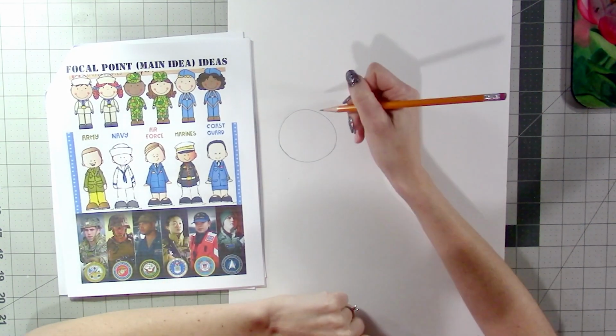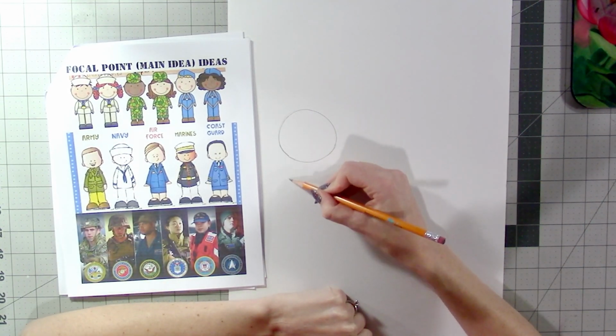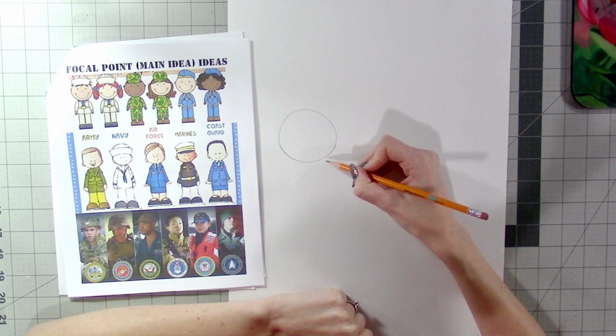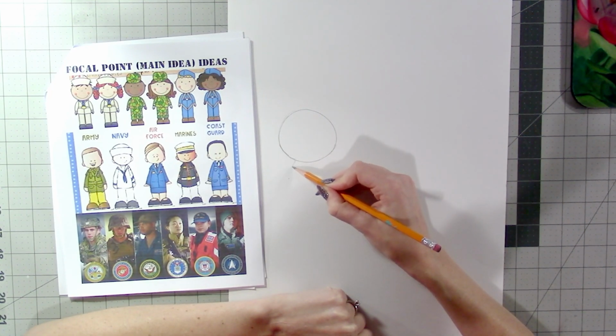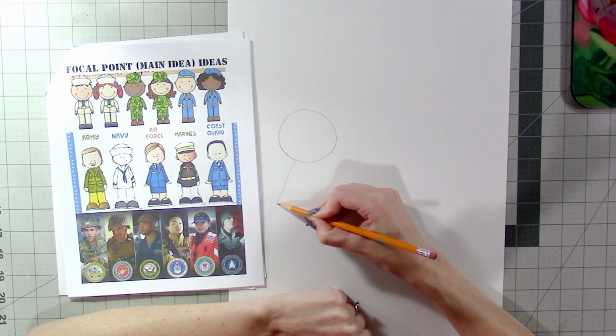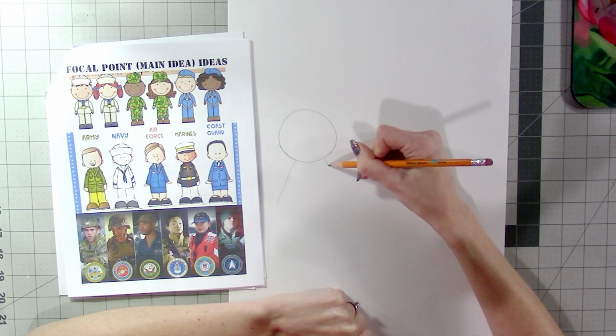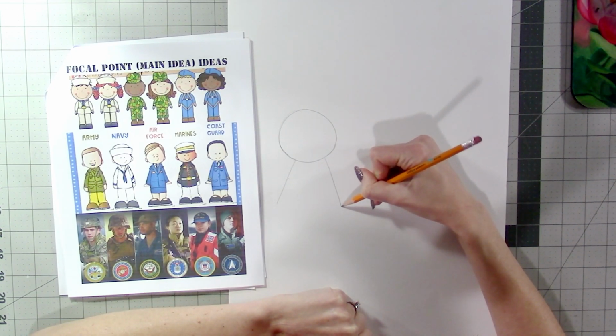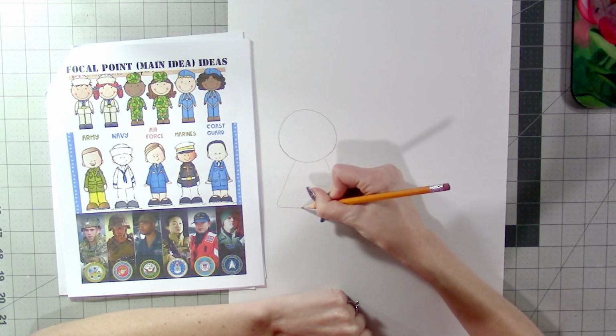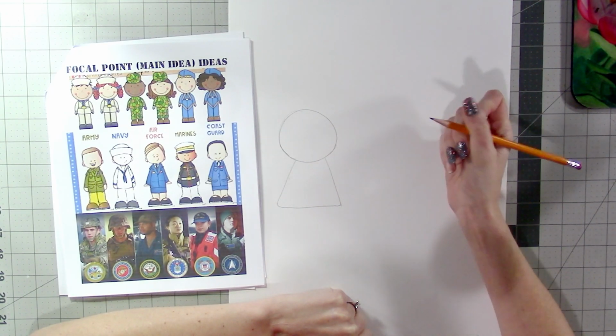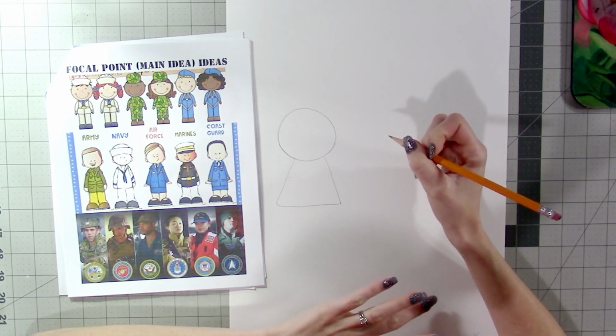Yeah. Okay, now I'm going to draw a triangle type shape for the shirt. So I'm going to go down, down, and across. And that will be his shirt.